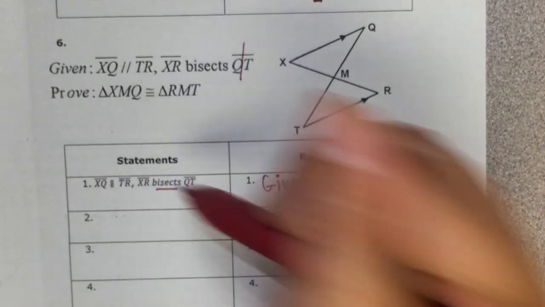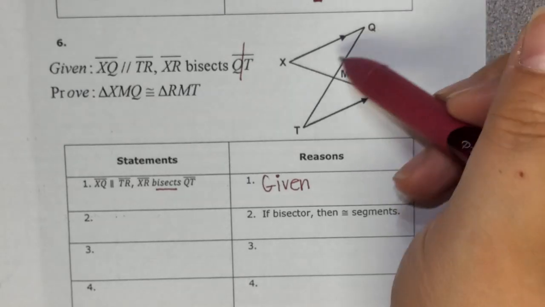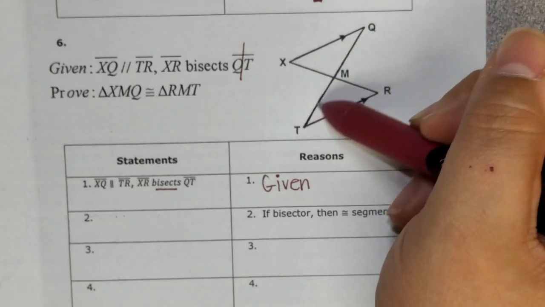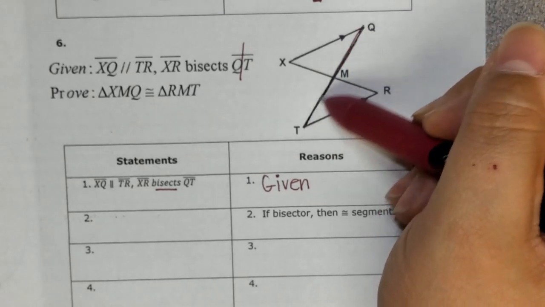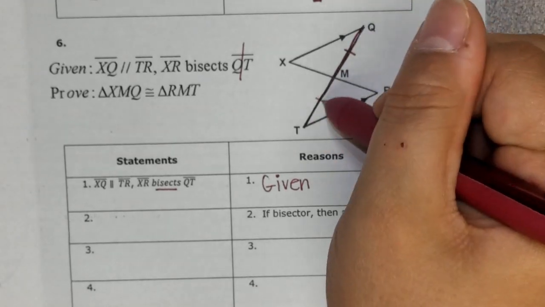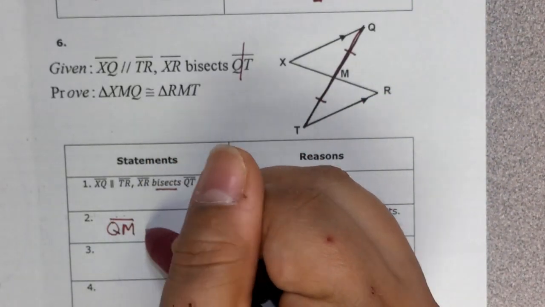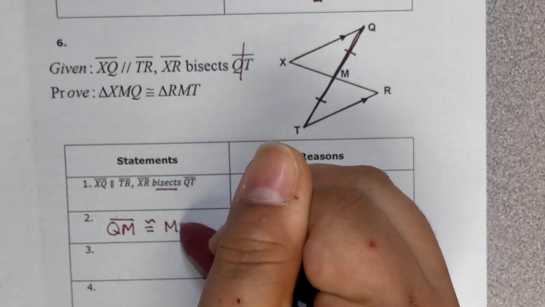And this word bisects. XR bisects QT. So what does that mean it's going to do to QT? Cut it in half. So what do I know? What can I add? QM and MT are congruent. Or TM.